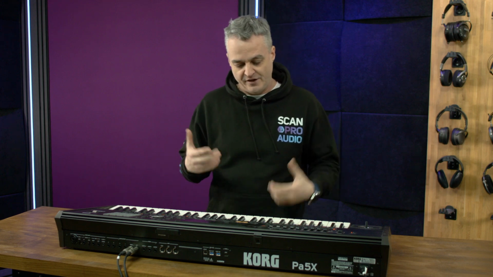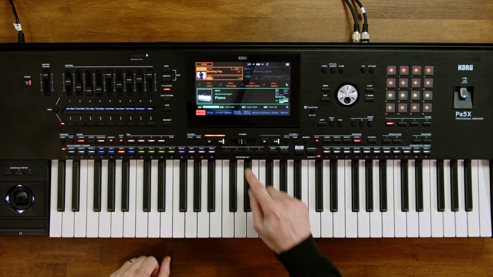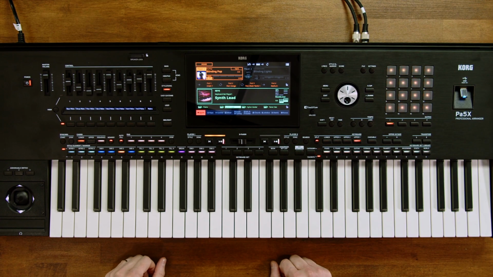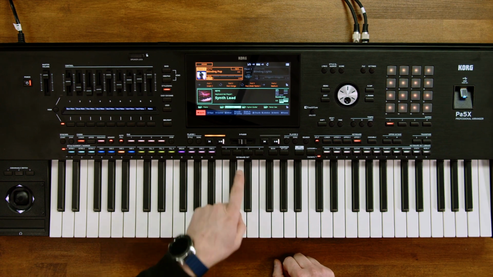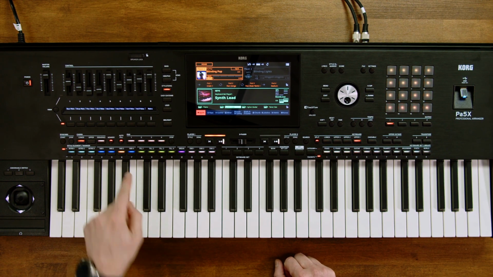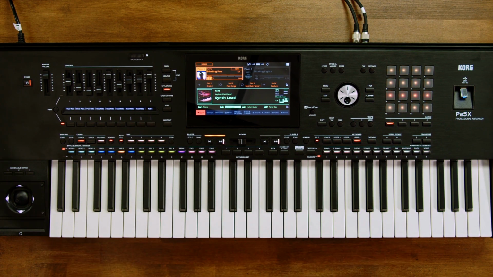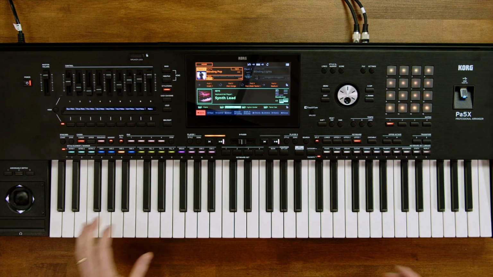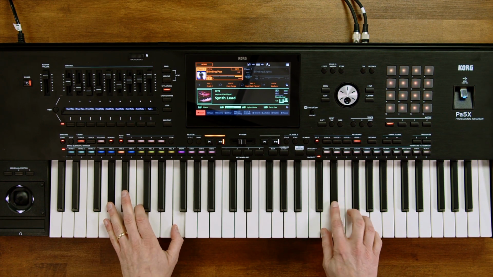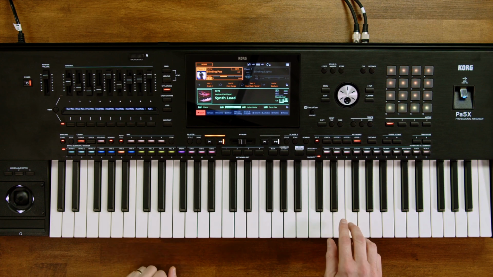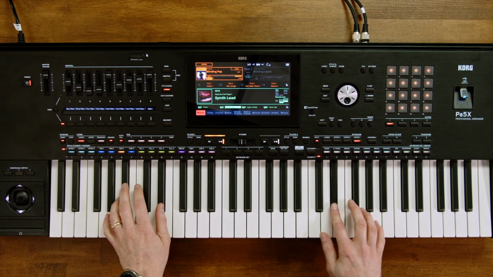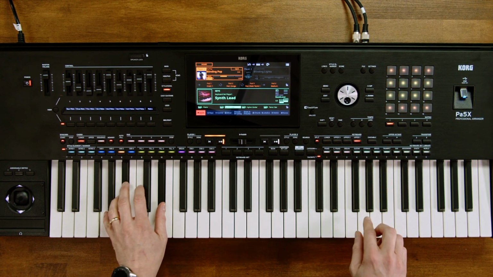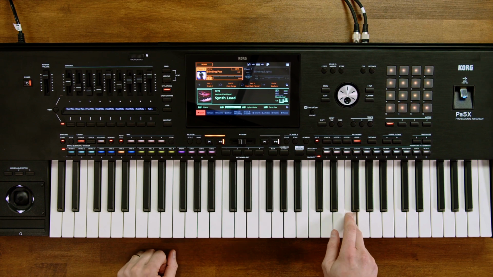Okay, so this is the very basic. I've picked the style. I'm going to use the preset keyboard sets that it comes with. I'm going to use keyboard set number 2. I'm going to use variation 3 on the style. I'm not going to do anything else, and I'm just going to simply play. Now I'll try and bring in the vocal.